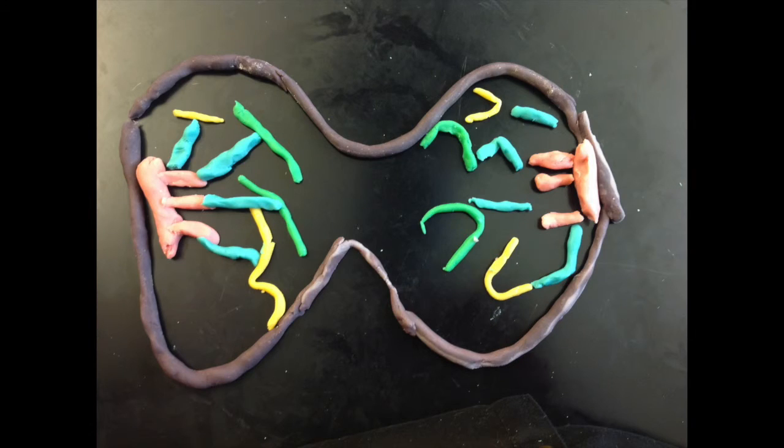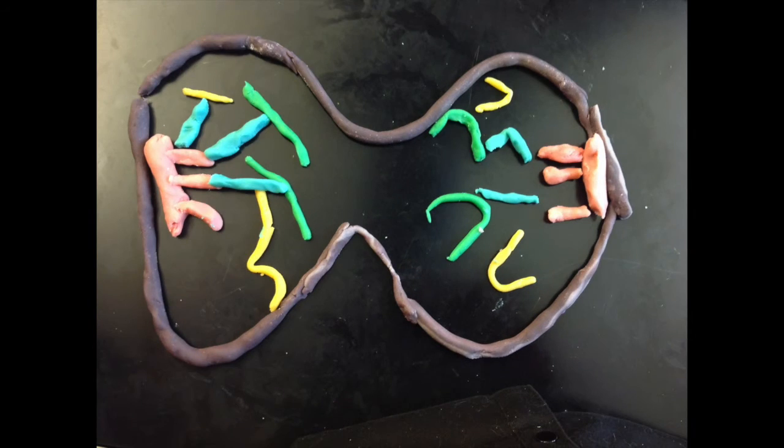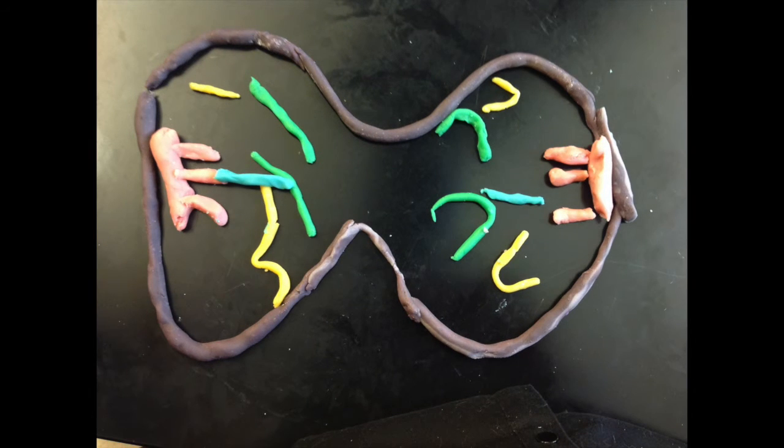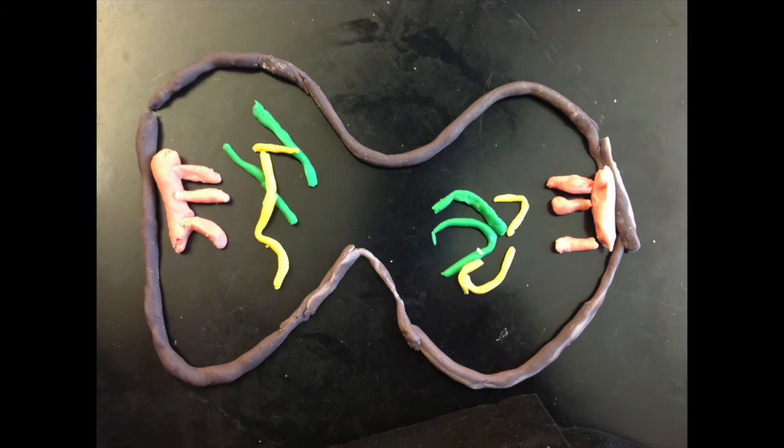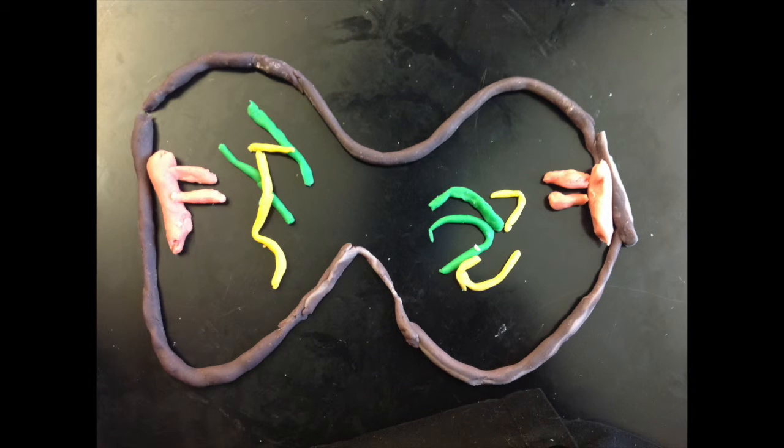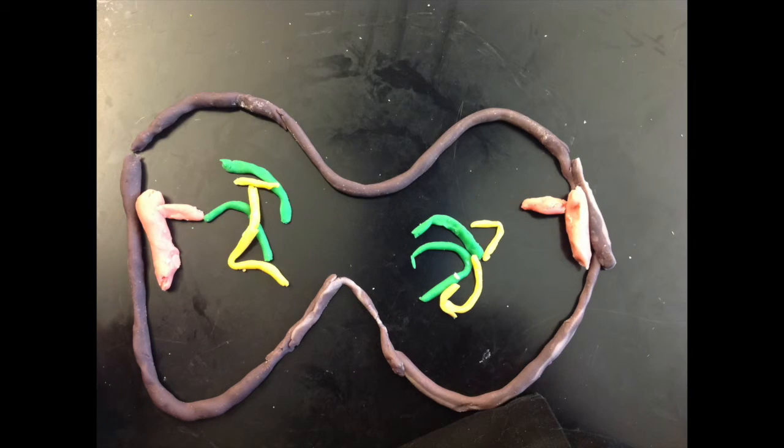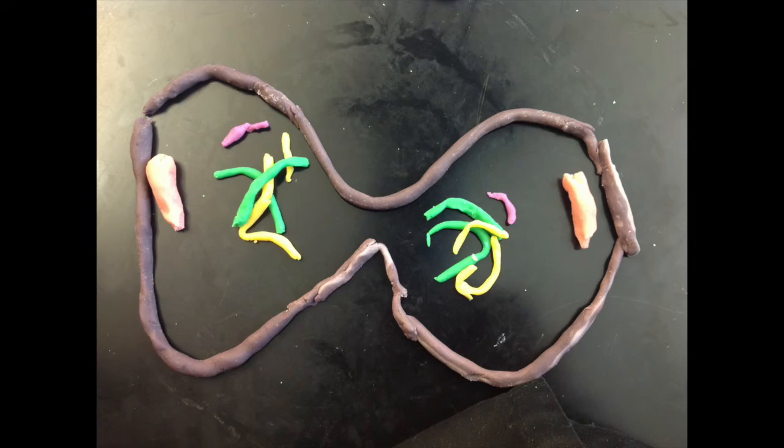Anaphase. The chromatids are then pulled at their centromeres by the centriole spindly fibers to opposite sides of the cell. Chromatids that made up the same chromosomes are known as sister chromatids. The cell then moves into telophase once the chromatids reach opposite poles of the cell.